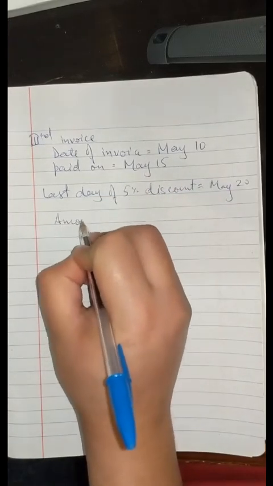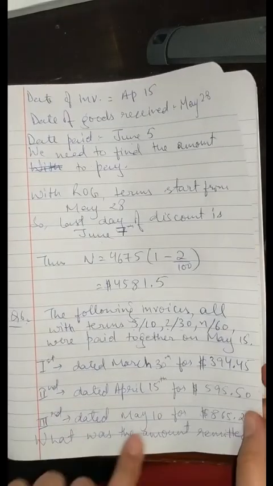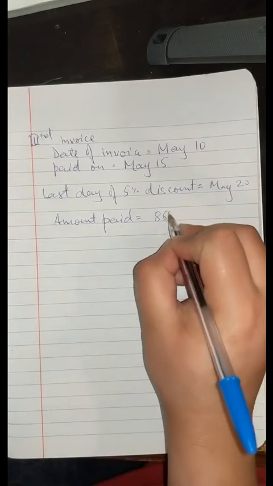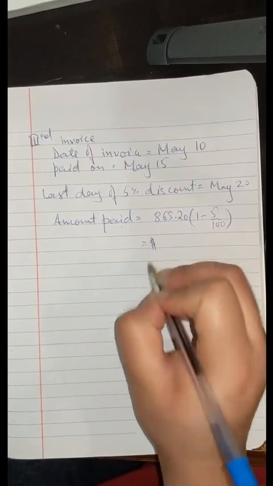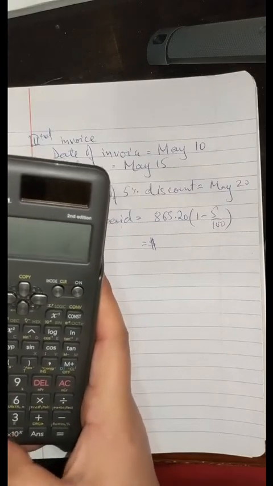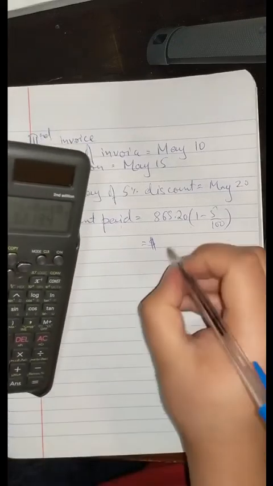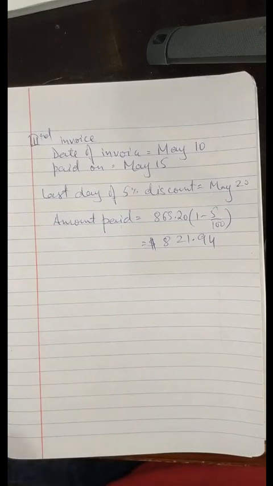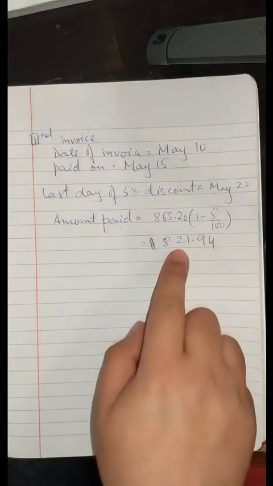So the amount paid is, how much is the amount of the third invoice? 865.20 with a 5% discount. So 865.20 times (1 minus 5 divided by 100), 821.94, right? So for the first one they paid this amount, for the second one they paid this amount, and for the third one they paid this amount.